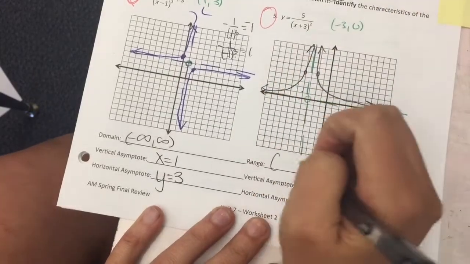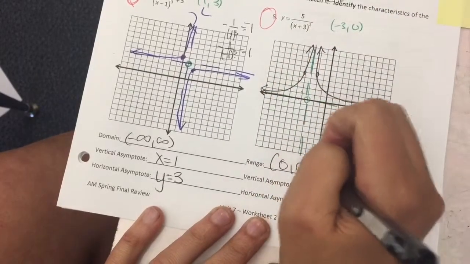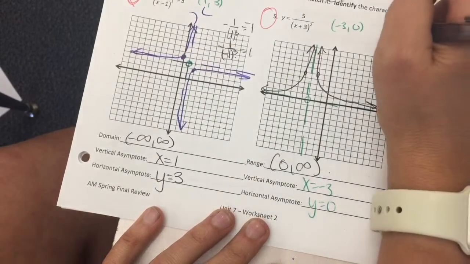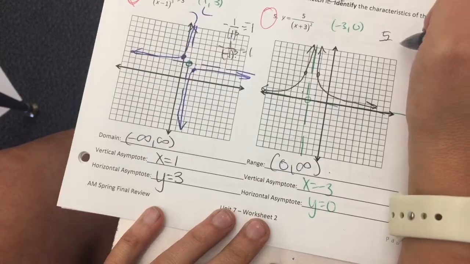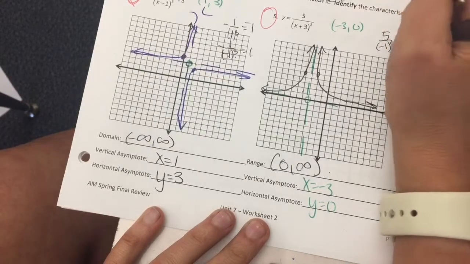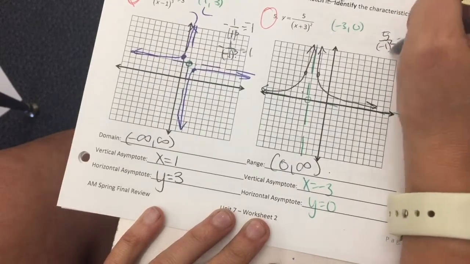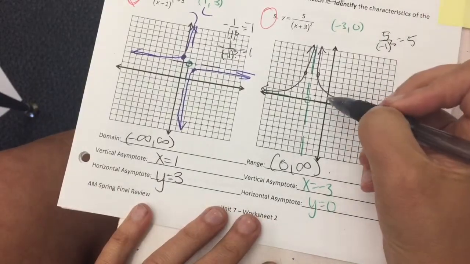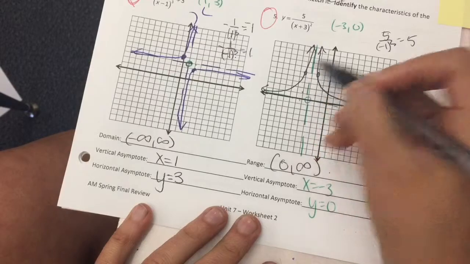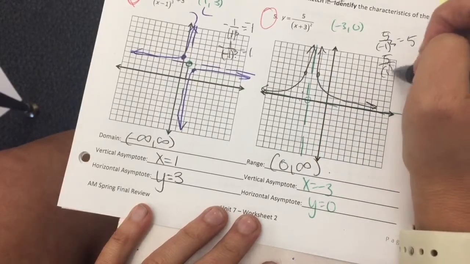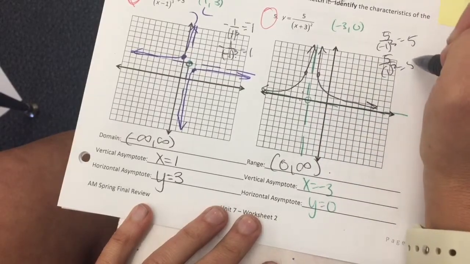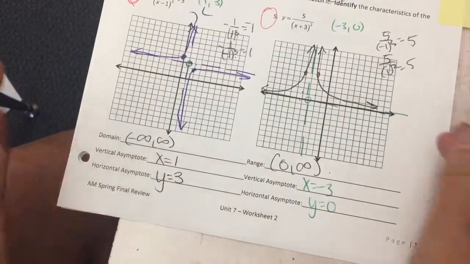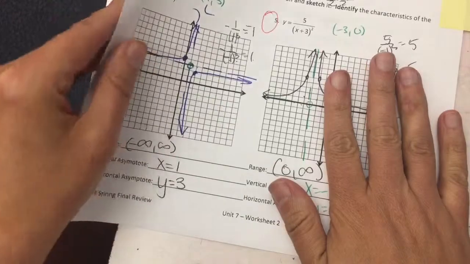Okay, giving me a range of 0 to positive infinity. And again, I know this because it's 5 over x squared, so if I do my negative 1 squared, that's 5 over 1, because negative 1 squared is 1, so it's just 5. So that's why I'm going left 1 up 5. 5 over 1 squared is also going to equal 5, and that's why I'm going right 1 up 5. Okay, good, good, good.